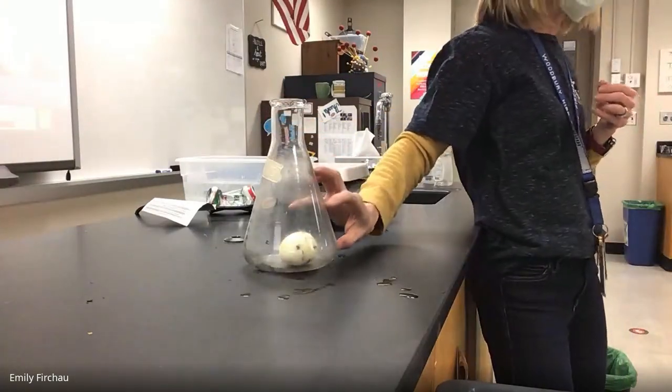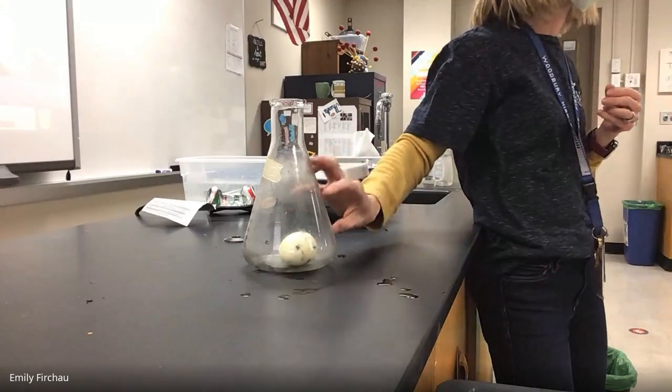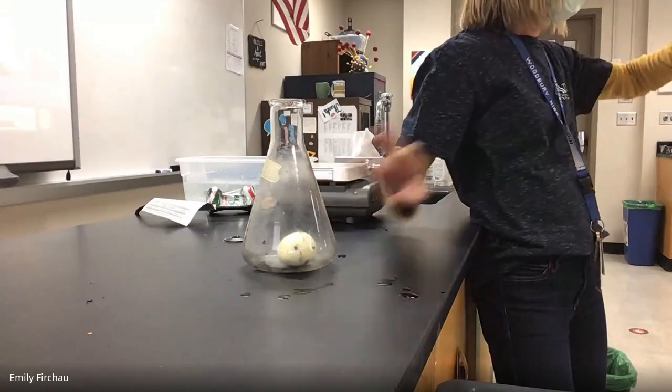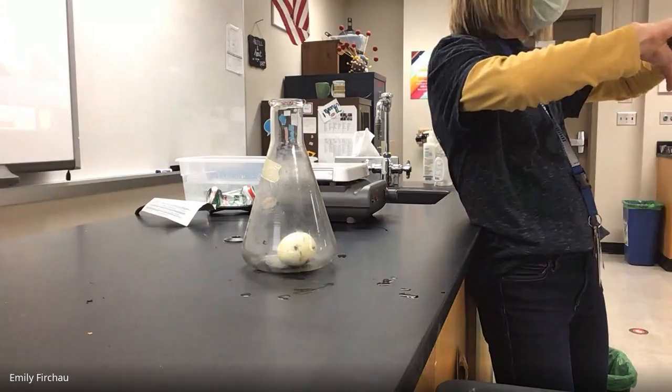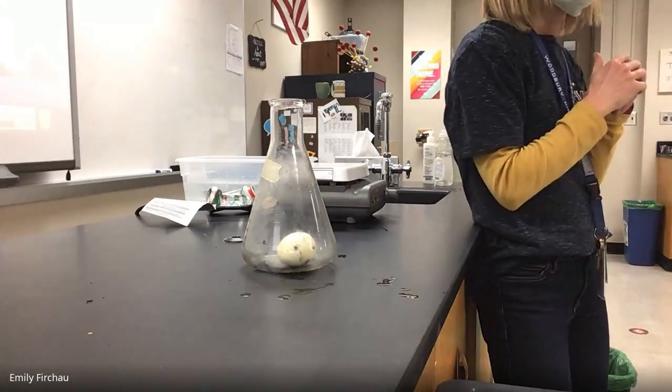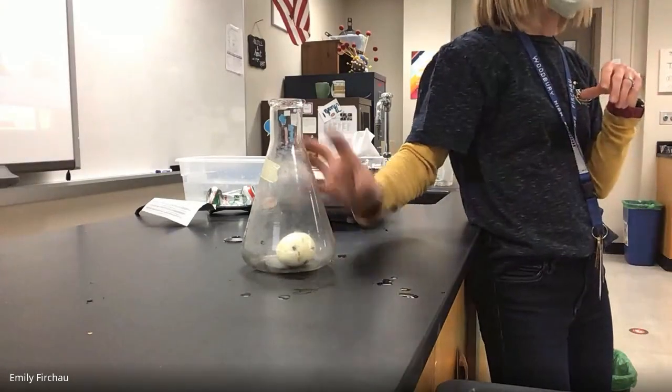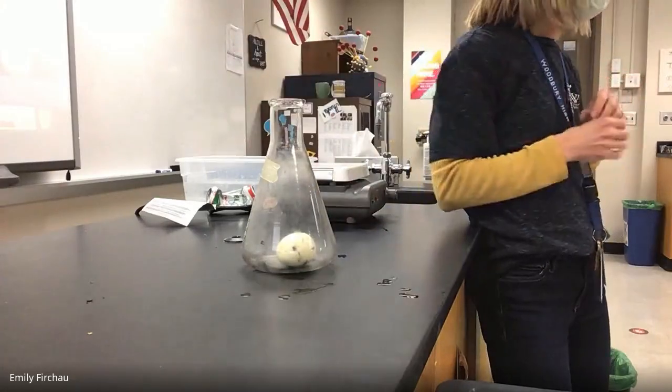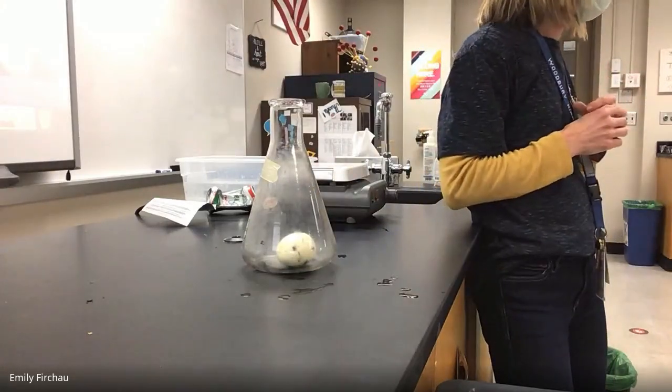So when the match went out, the gas in here, the temperature went down, which means the pressure on the inside went down. And since there was lower pressure on the inside, the outer pressure pushed the egg in.